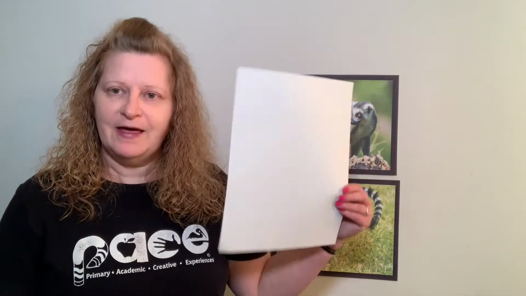So, we are going to be drawing this animal today, which is a ringtail lemur. As we are going through the lesson, I'm going to tell you a few little fun things about lemurs. I'm also going to help you use your lines, shapes, and colors that you have been learning to draw your picture. Today, you are going to need a white sheet of paper that looks just like this.